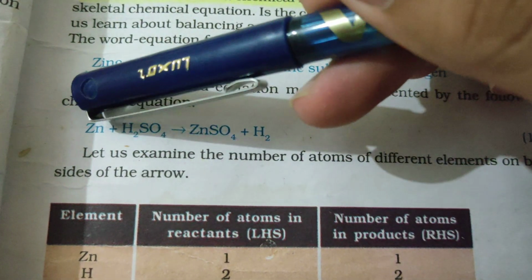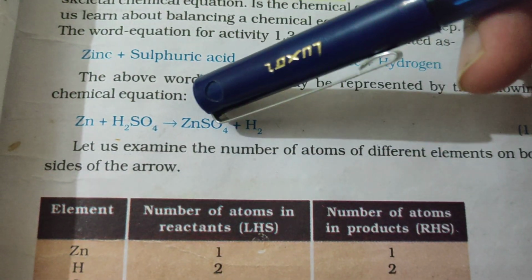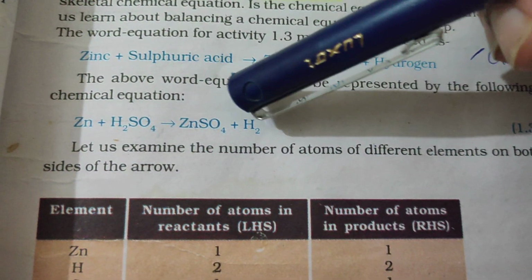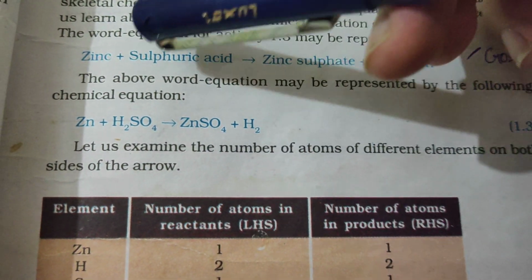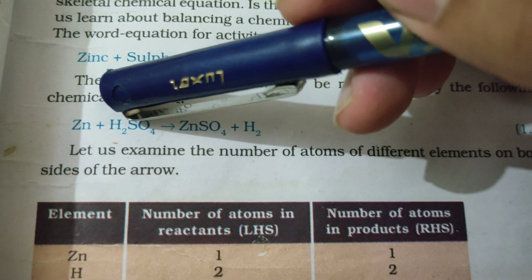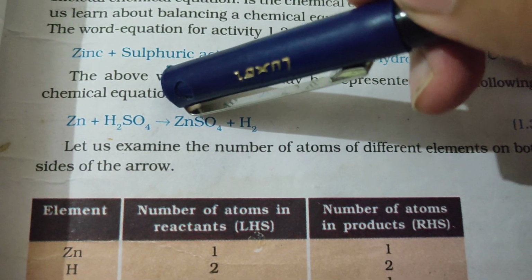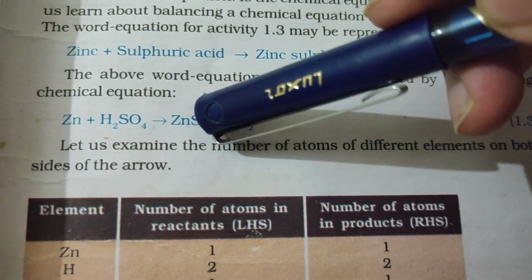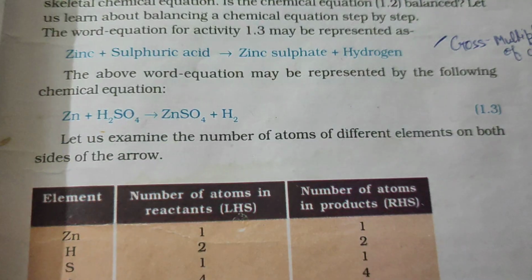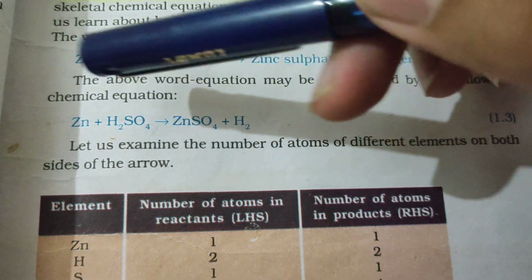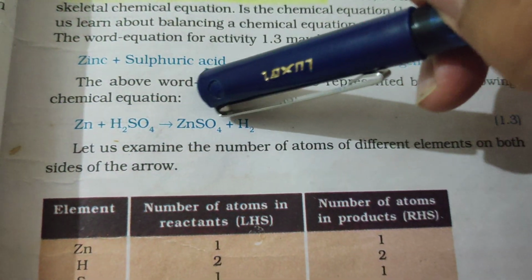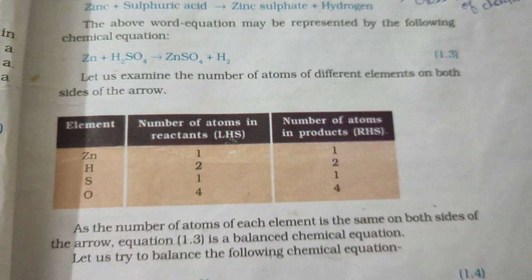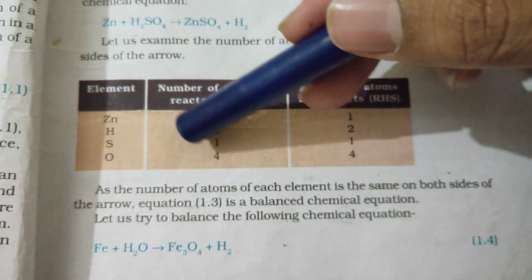Zn has one atom on the left hand side and one atom on the right side. Hydrogen has two atoms on the left hand side, and on the right hand side hydrogen again has two atoms. Sulfur has one atom on the left hand side and one atom on the right hand side. Oxygen has four atoms on the left hand side and four atoms on the right hand side. So this is a balanced chemical equation, because the number of atoms on the left hand side equals the number of atoms on the right hand side, as is given in this table.